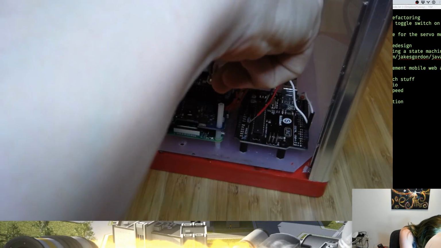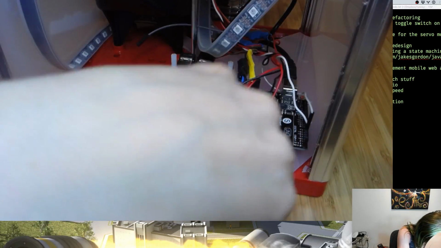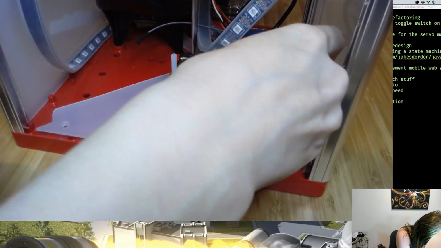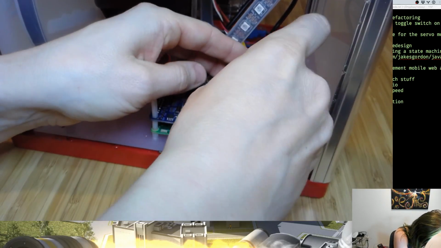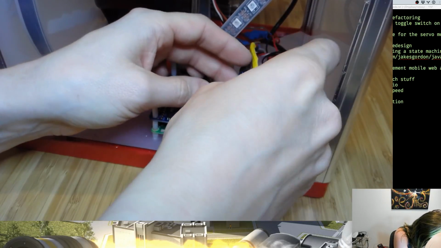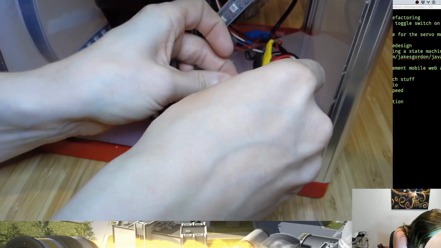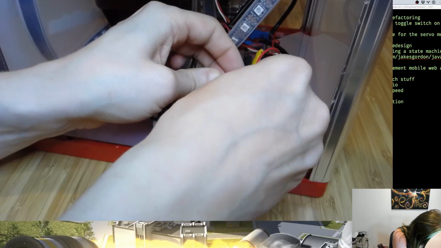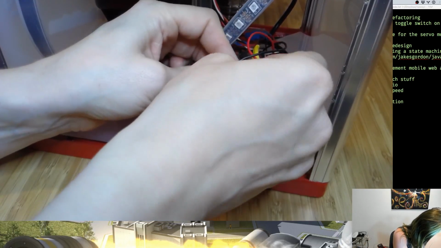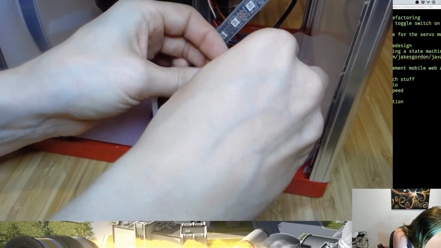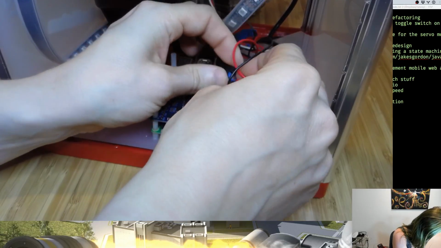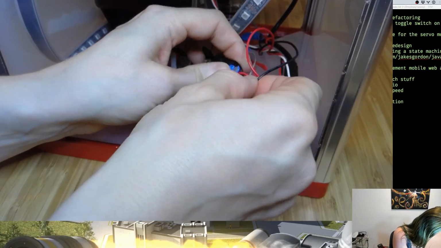So I'm going to go ahead and add in another wire to my big old mess of power wires I have here, which is kind of a tangle right now. Might take this opportunity to untangle this mess. How did I do this?